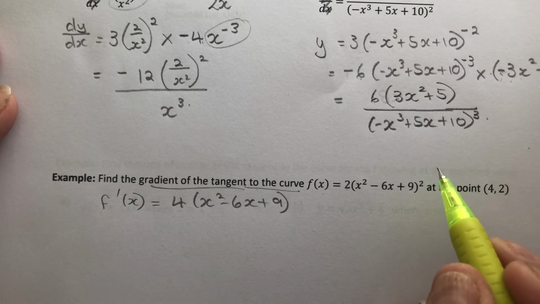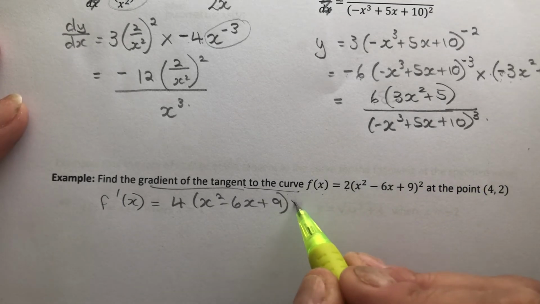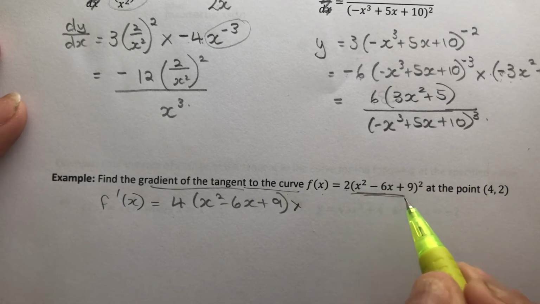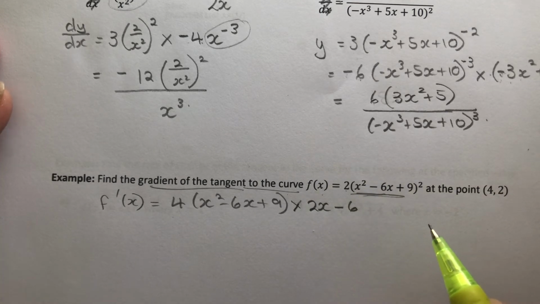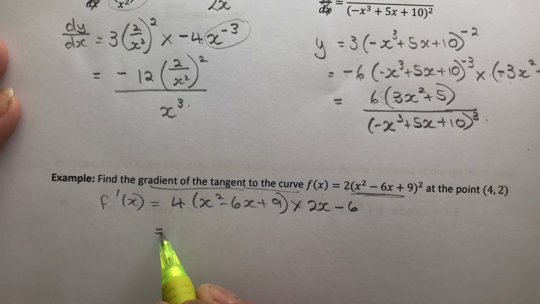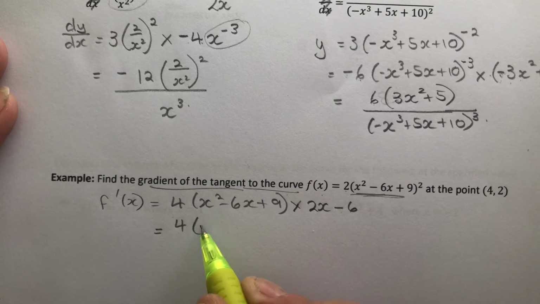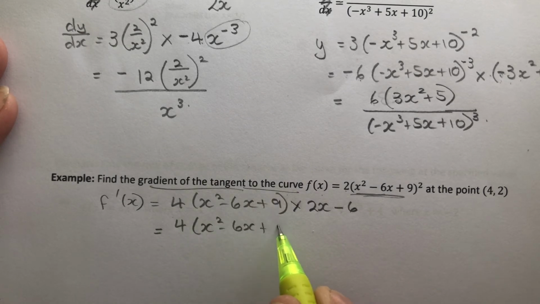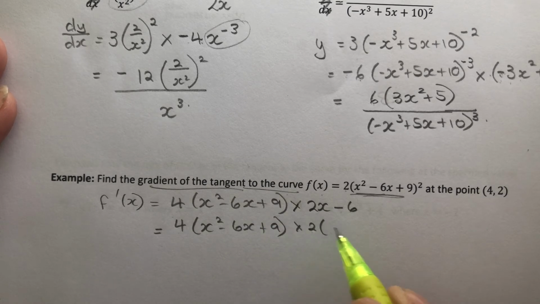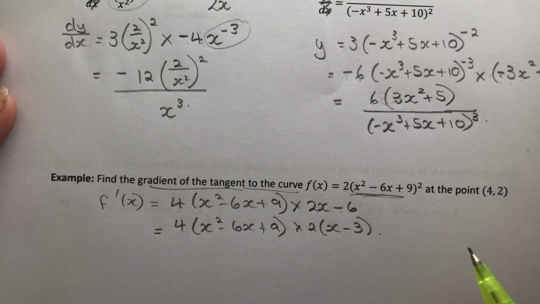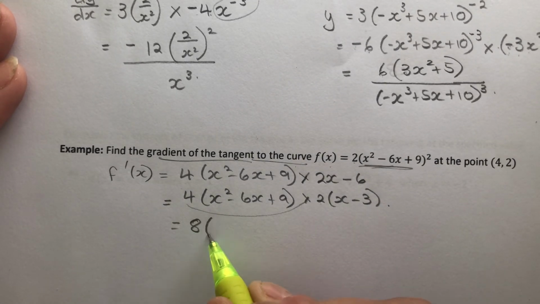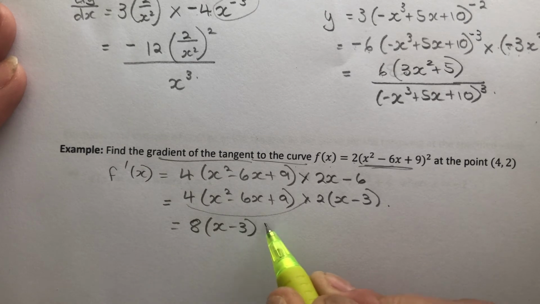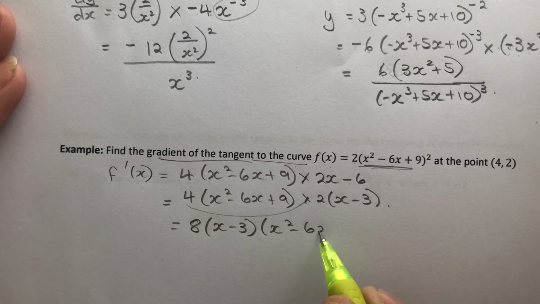2 subtract 1. So that's just a 1, so I'm going to leave that. I'm going to multiply by the differentiation inside the bracket. So multiplied by 2x minus 6. All right, let's see what we've got. So we're going to have this one. I am going to just put in an extra line there. I'm going to take the 2 out the front. All right, so now we've got 2 times 4. I'm going to go 8x minus 3, x squared minus 6x plus 9.